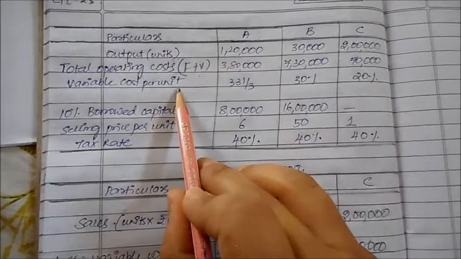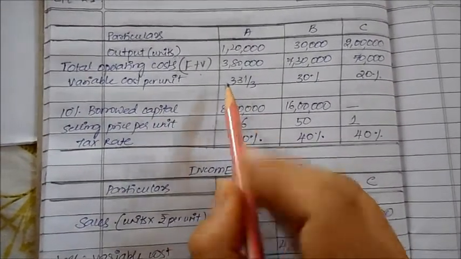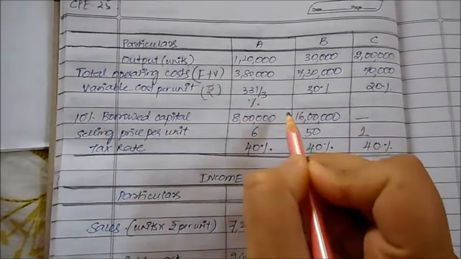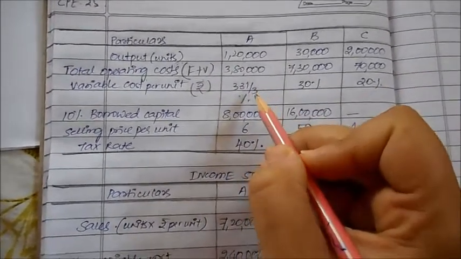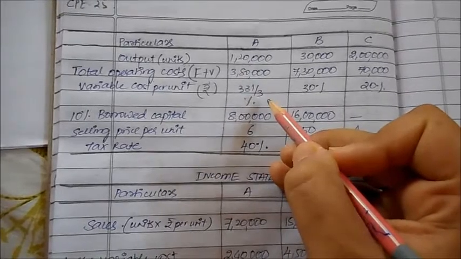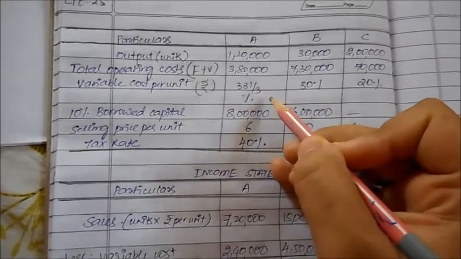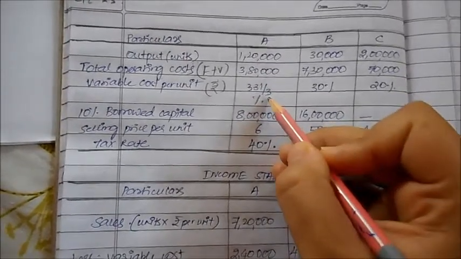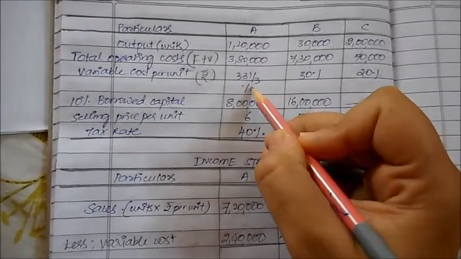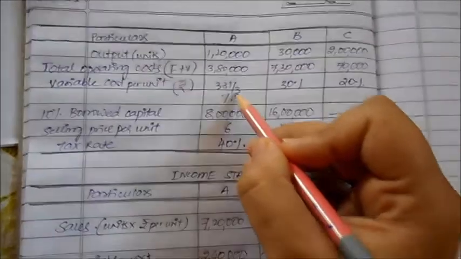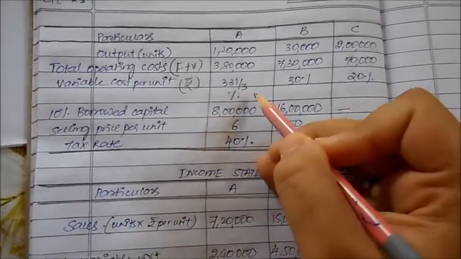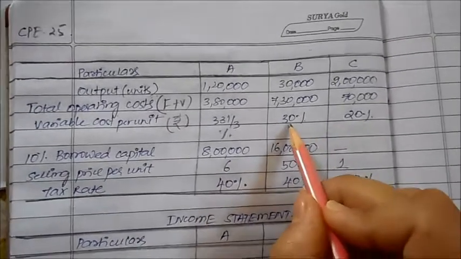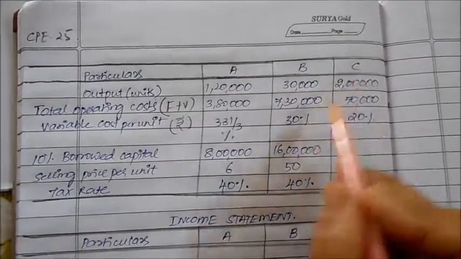Now variable cost per unit, they have not told you the exact amount in rupees, rather they have given it to you in percentage form. So whatever value we arrive at is given as a percentage, and when we find out the value of sales, on the value of sales we will calculate this percentage. I will also let you know when we are calculating the answer. Meanwhile, we have 30% for B and 20% for C.